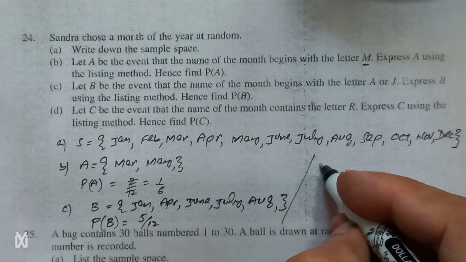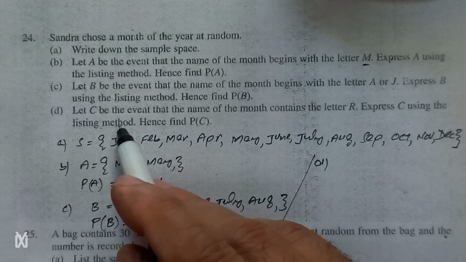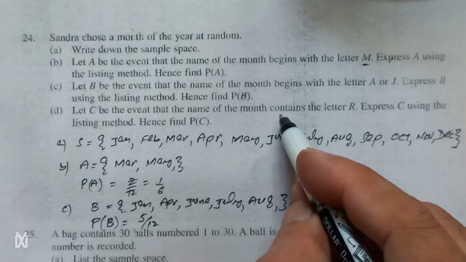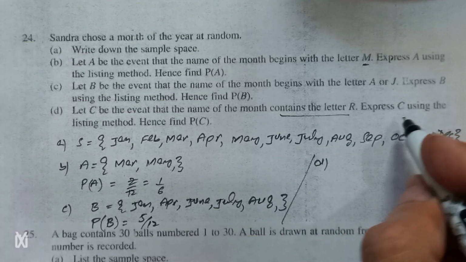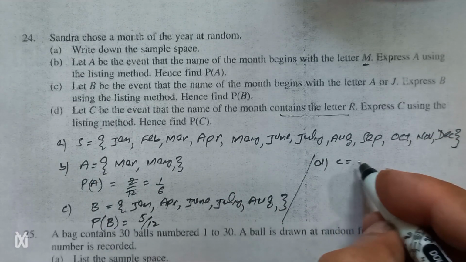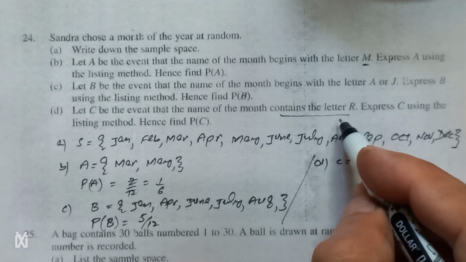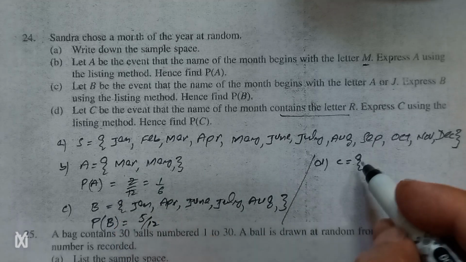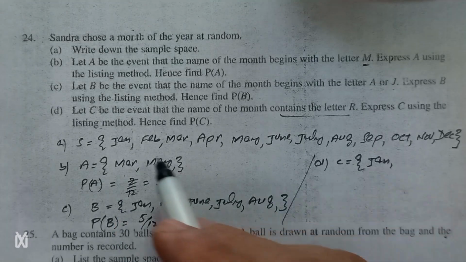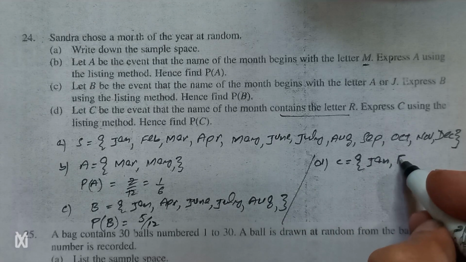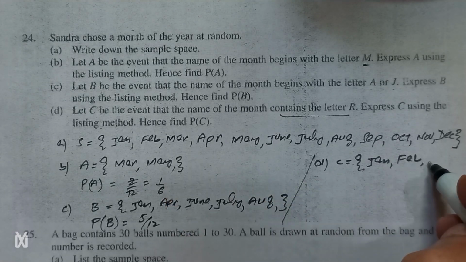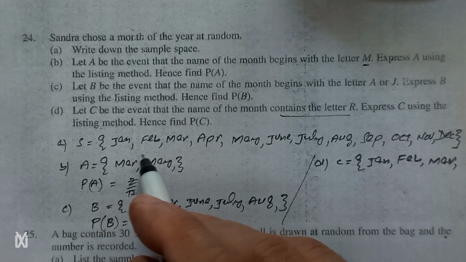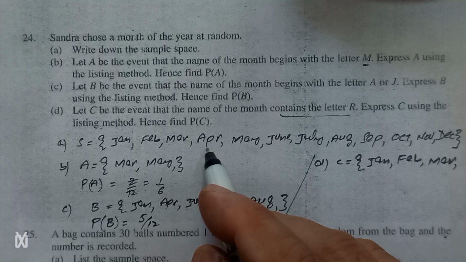Now the D part. Let C be the event that the name of the month contains the letter R. Express C using the listing method. Again, first we have to list. Contains the letter R. Okay, January definitely contains R, February, March, April.